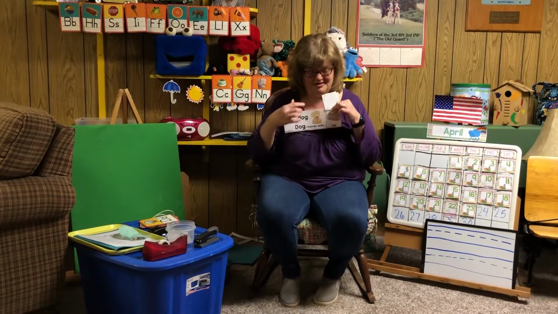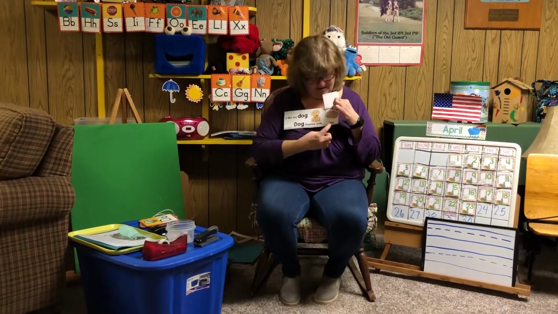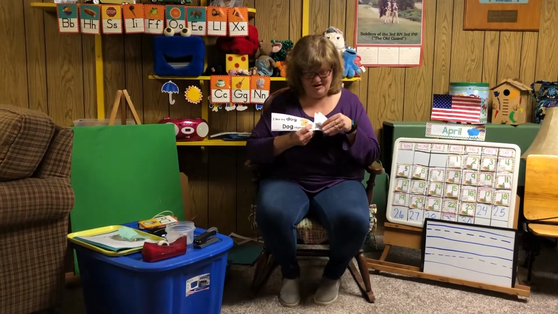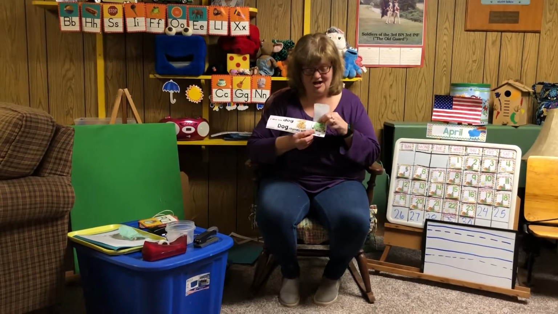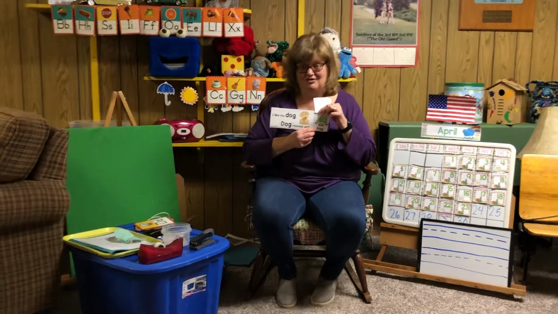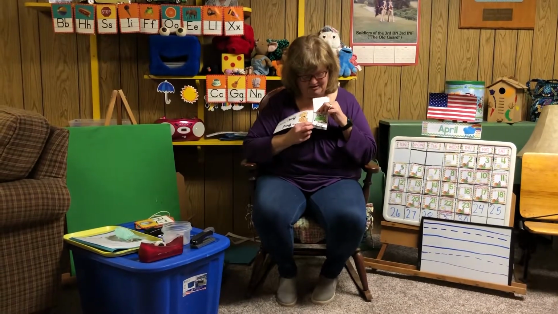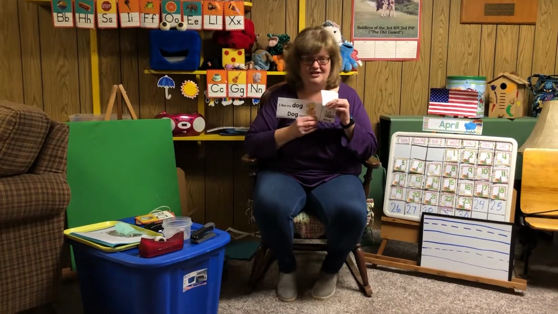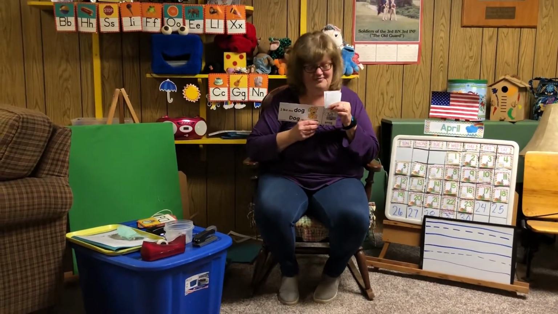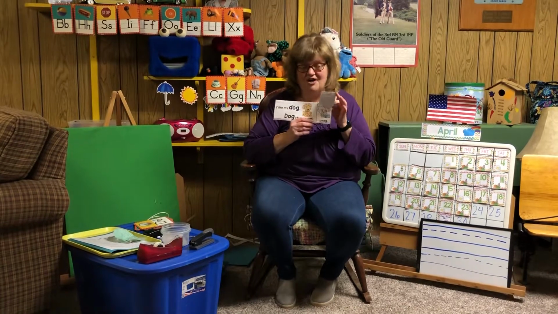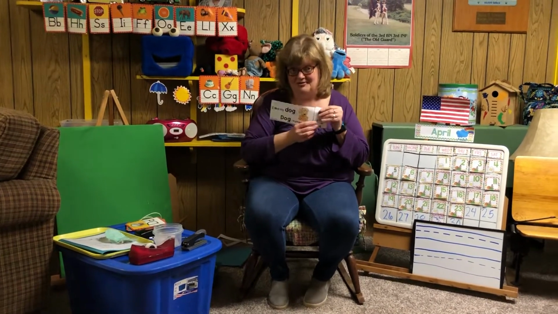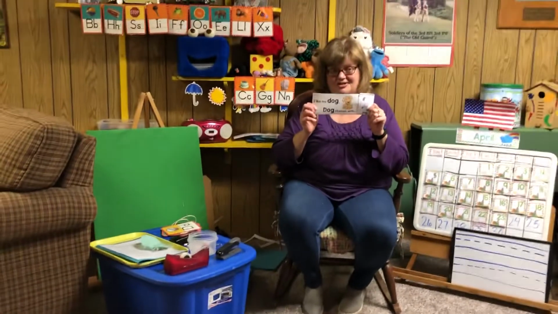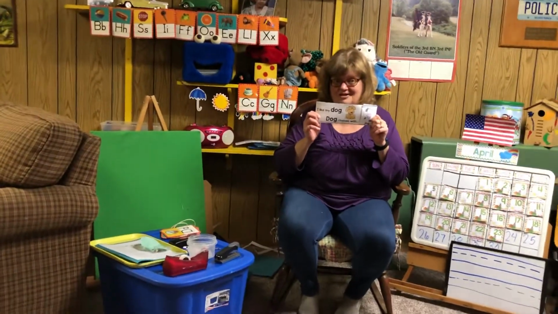Whoa. Dog rhymes with log. And who likes to sit on those logs? Ribbit the frogs. And last but not least, we have smog. So some of them are a little bit tricky, but most of them, frog and log and dog, are all pretty good ones. So you can color this and cut it out and put it together, and that is your rhyming for the day.